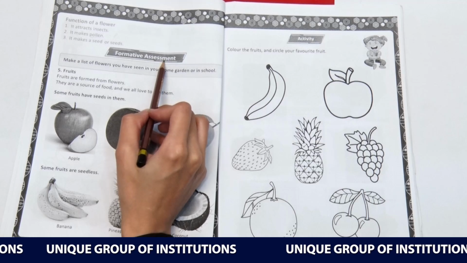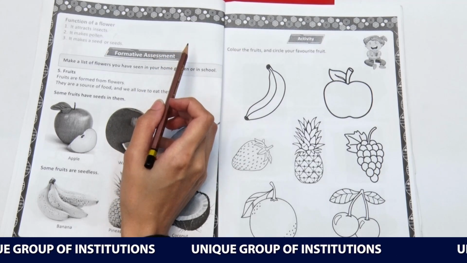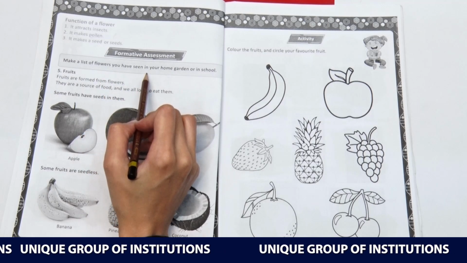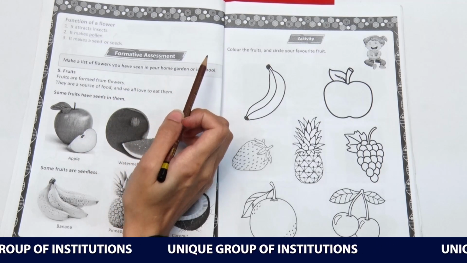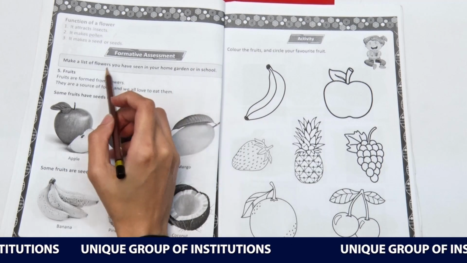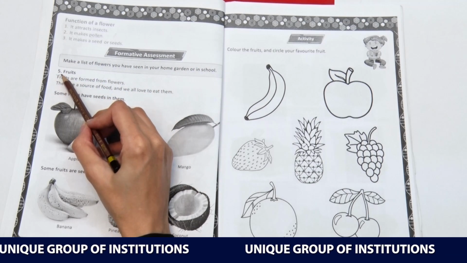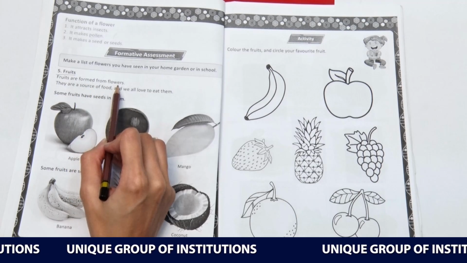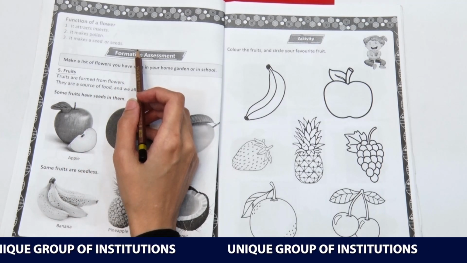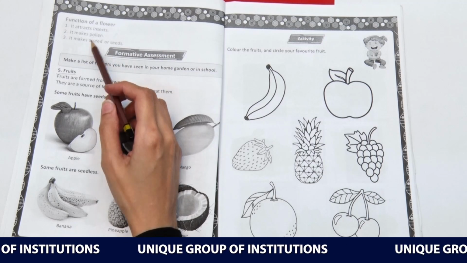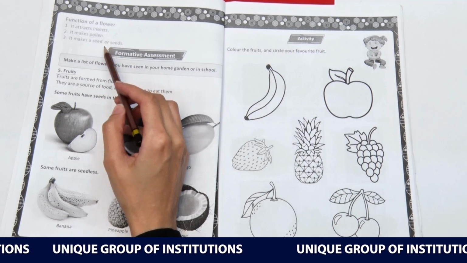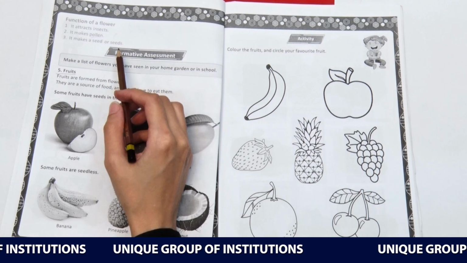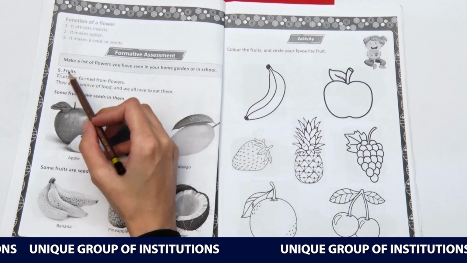Now formative assessment, this is for you to see and for you to do. You have to make a list of the flowers that you have seen at home, in the garden or in school. Just moving on to heading number 5, that is fruits. Fruits are formed from flowers, as I have discussed earlier that flowers make seeds and those seeds grow into fruits. That is how flowers form fruits.